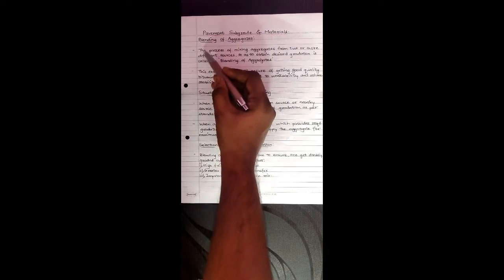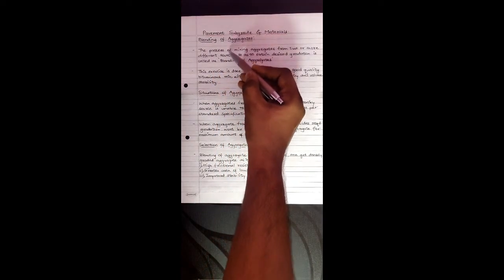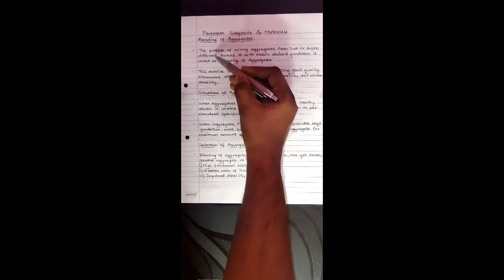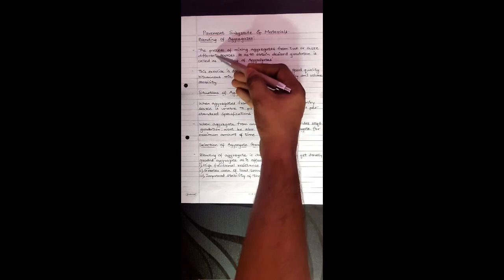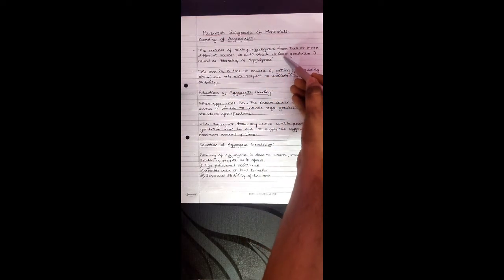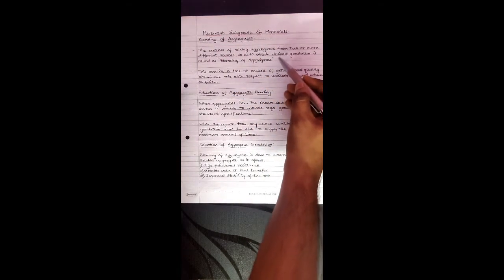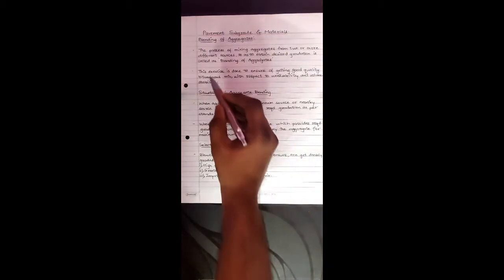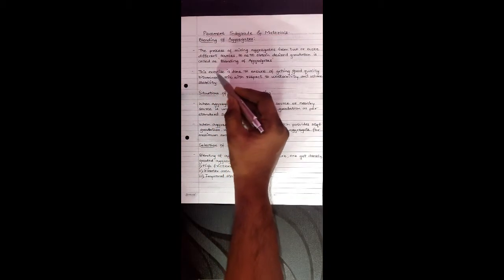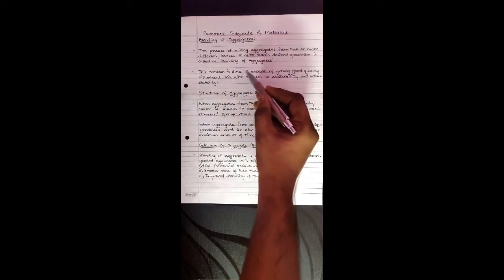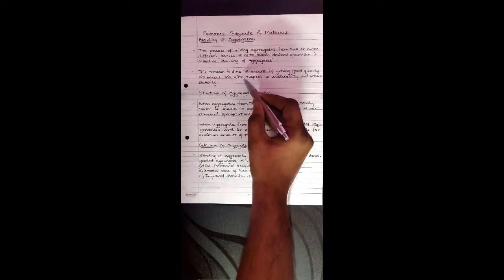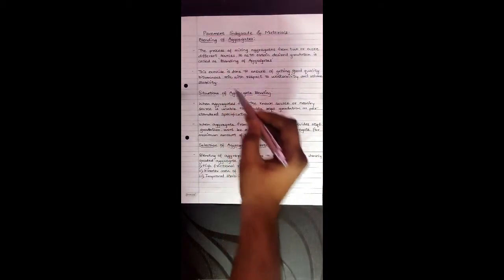Blending of aggregates is defined as the process of mixing aggregates from two or more different sources so that one can obtain the desired gradation, and the process of obtaining the desired gradation is nothing but called the blending of aggregates. This exercise is done by highway engineers to ensure that they get a good quality bituminous mix with respect to workability and volume stability.